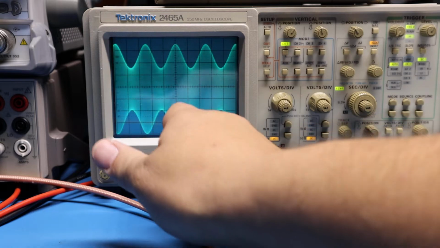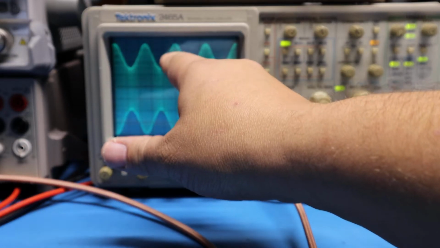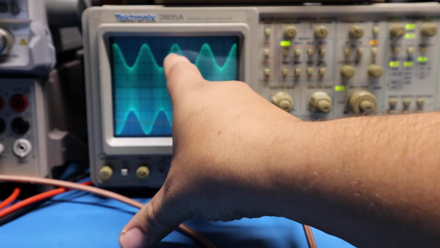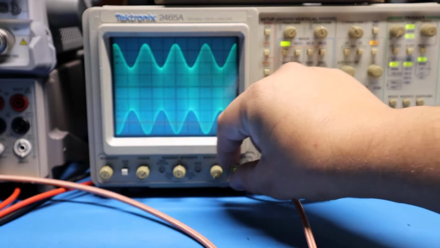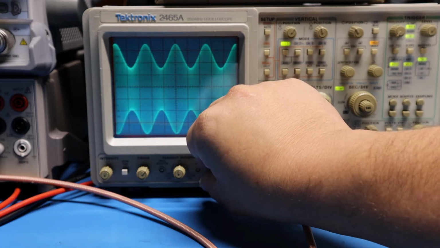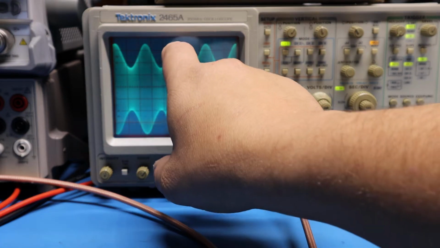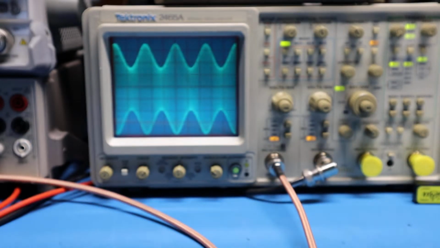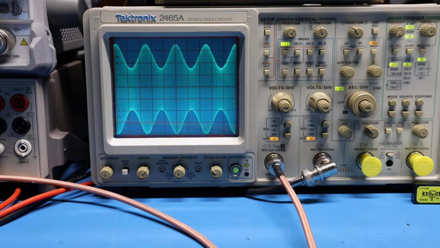First thing we're going to count is from here to the top of the peak. So we're going to go 1, 2, 3, 4, 5, 6, 7. We can turn this so you can see better. And then you count there, and I count 7.4, give or take. You never get it exact, you just want to get it close enough.